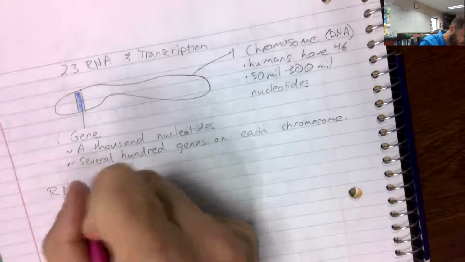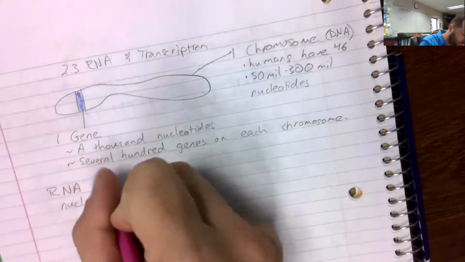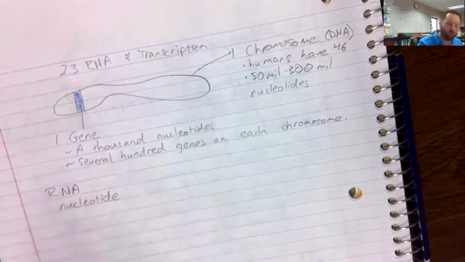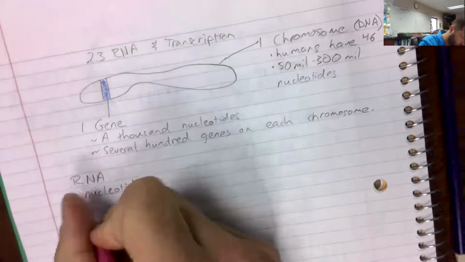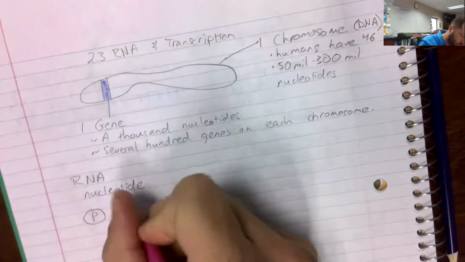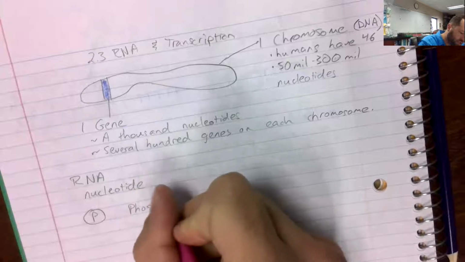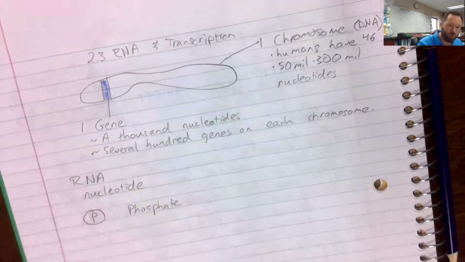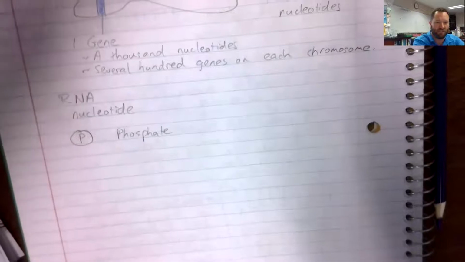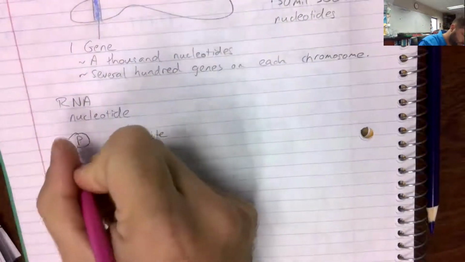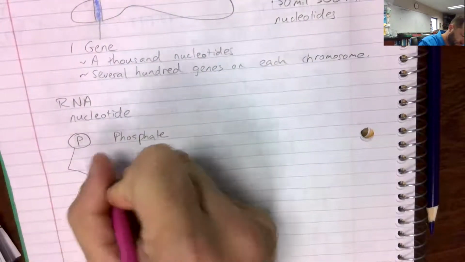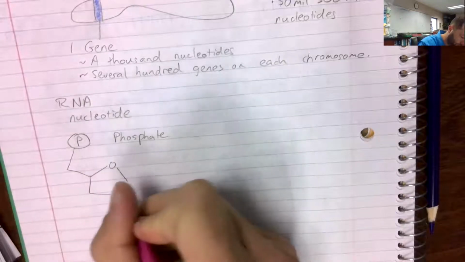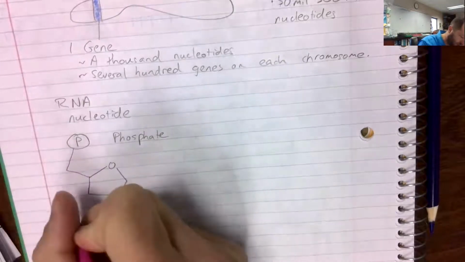Just like DNA, RNA is made up of repeating monomer units called nucleotides. And just like DNA, you remember this from last week, the nucleotide has 3 parts. One part is a phosphate. This should look familiar. We also have a 5-carbon sugar.